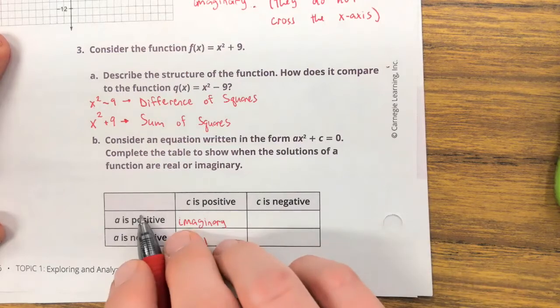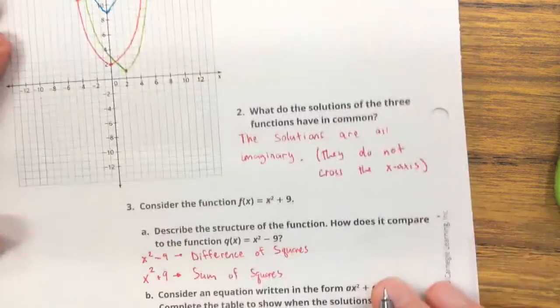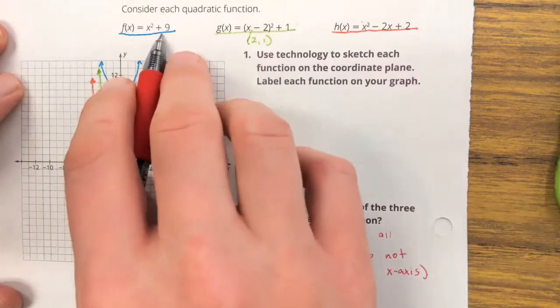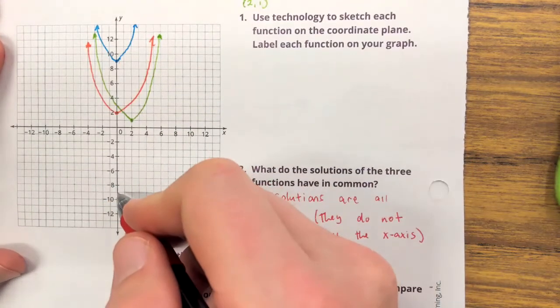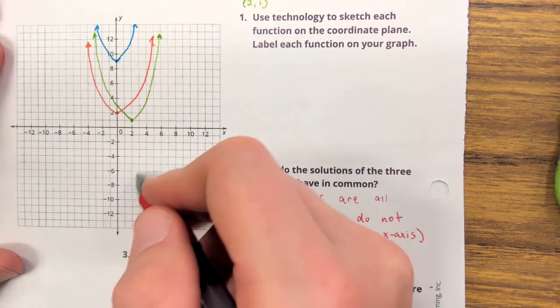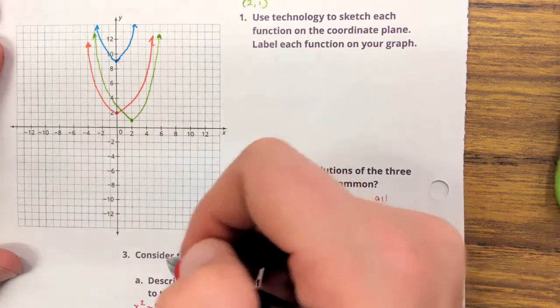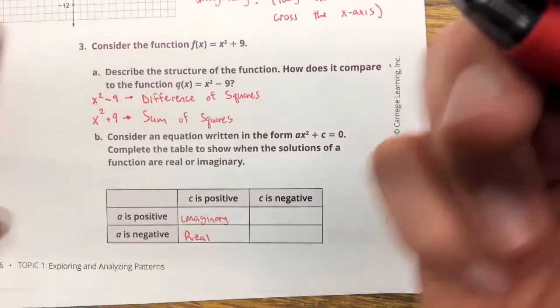Now, what if A is positive and C is negative? So going back to this function, again, if this was negative 9, had I started down here, it still had a positive A value, I would have gone up, and my solutions would have been real. I would have crossed the x-axis.